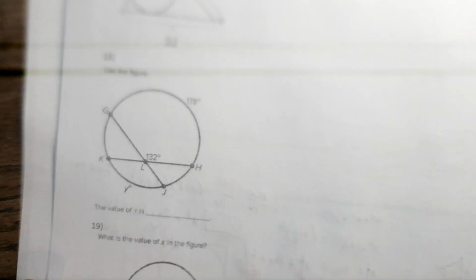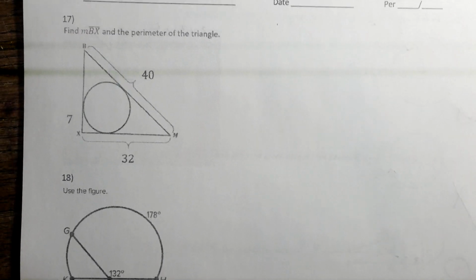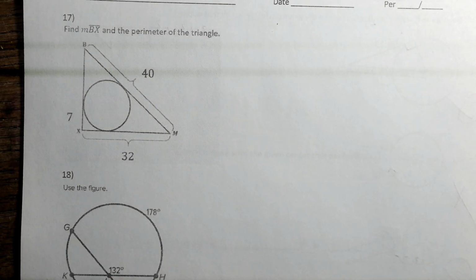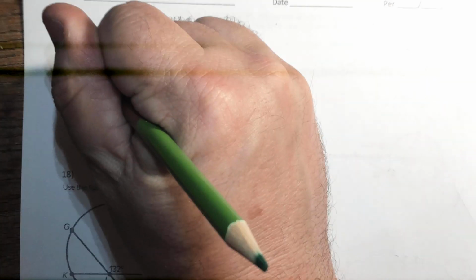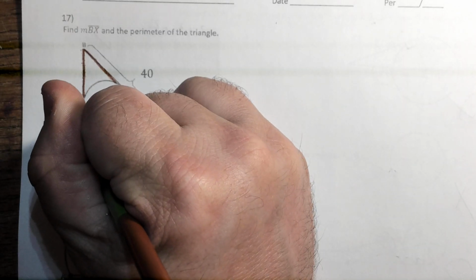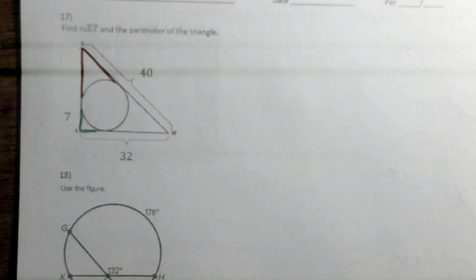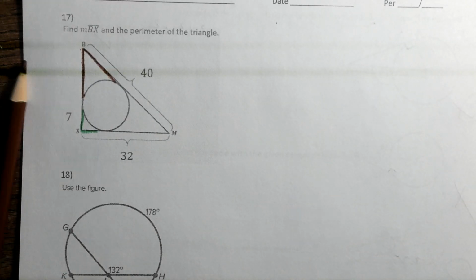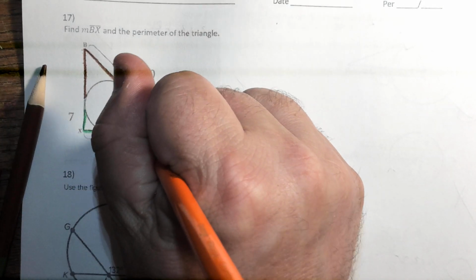Okay, flip it over. Should be just about done. I think we have this. Yeah, we got this in the last page. Scooch it up. 17. Alright, so again, just like the last one, portions that stick out behind the circle are congruent. Now we have some whole amounts.